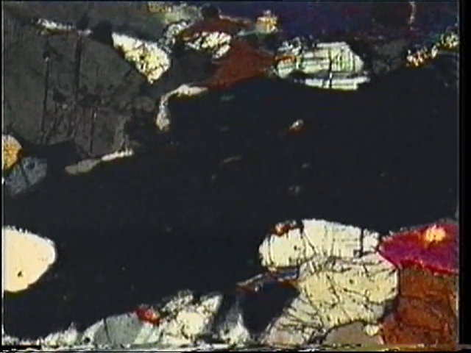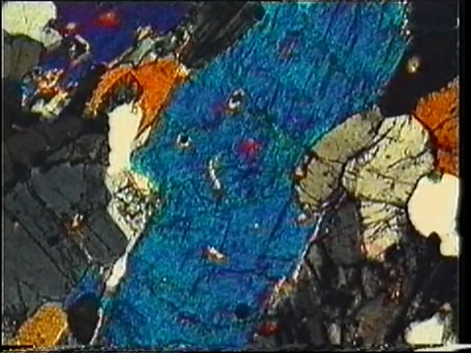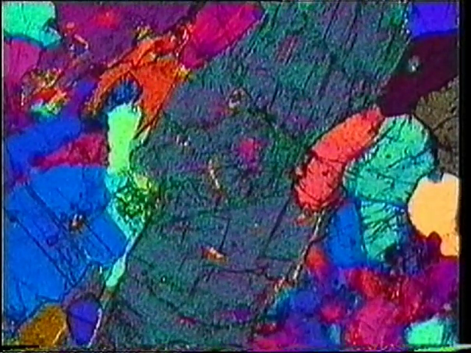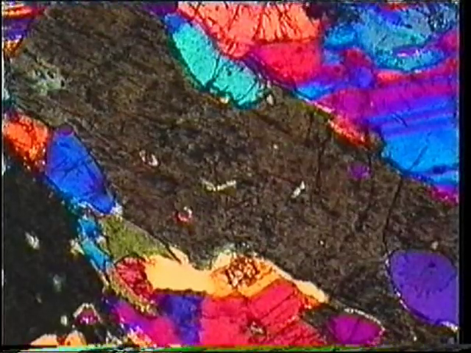Rotate the dark green vibration direction northeast-southwest. Plate in, and the interference colours seem to rise to third order blue. Rotate 90 degrees to check, and the interference colours fall to almost black. Rotate back. That's definitely a rise, so the northeast-southwest vibration direction is Z.